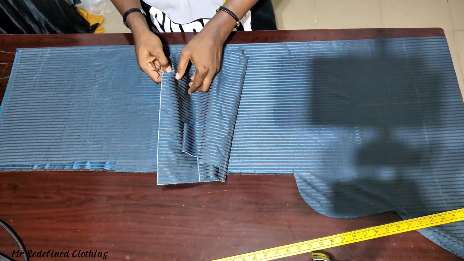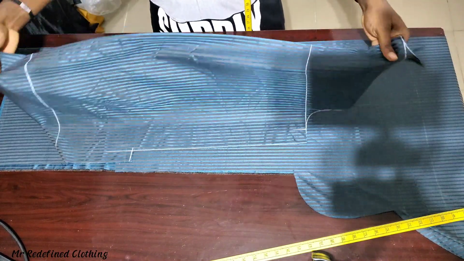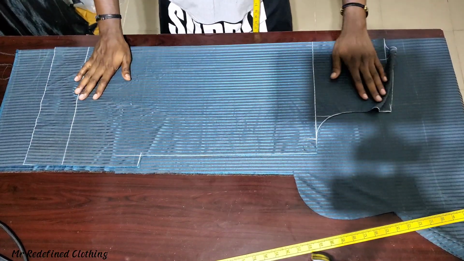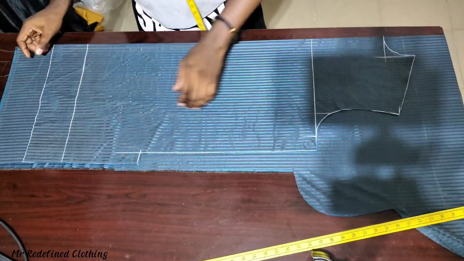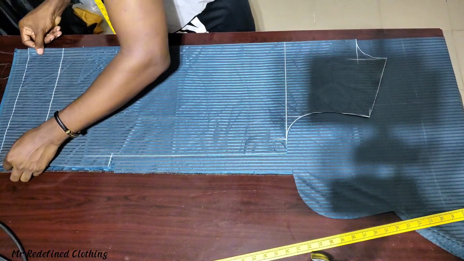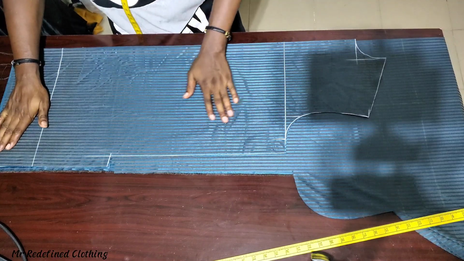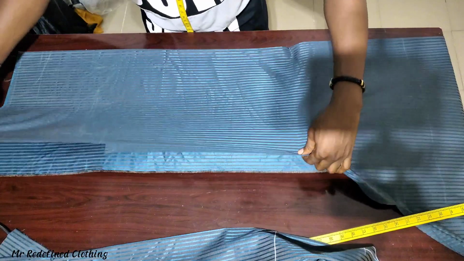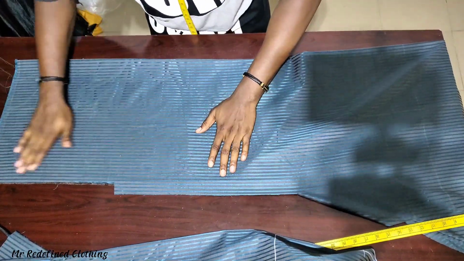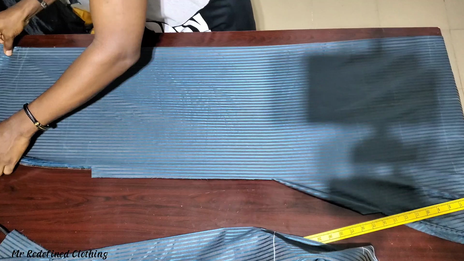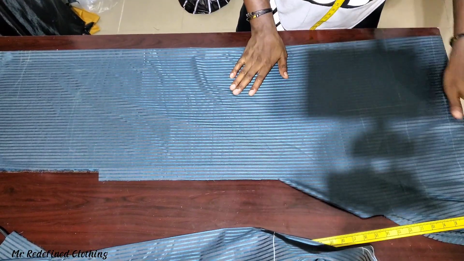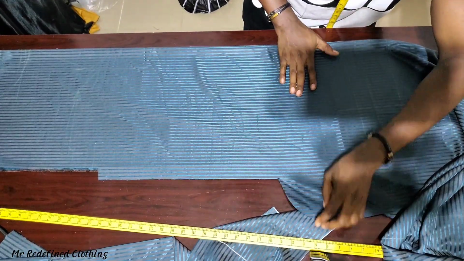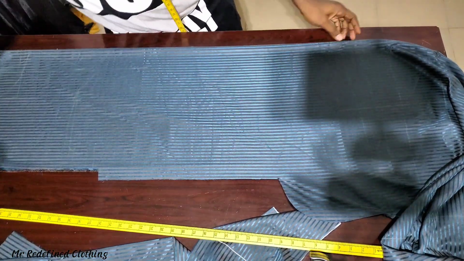Now, the reason I am showing you all of these procedures is solely for you to understand and see how these things are done, and then to also encourage you to always adhere to the due processes of drafting, because if you have mastered the formula but you are yet to know how to apply them, it's as good as nothing, right?